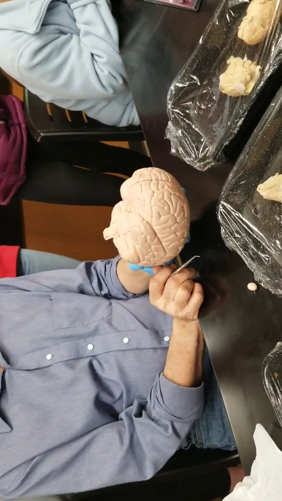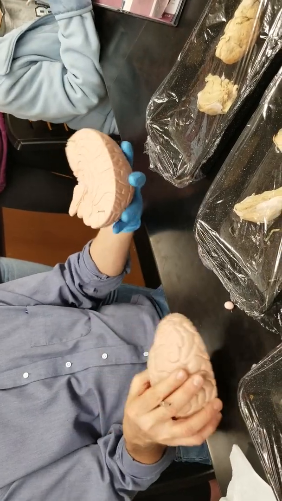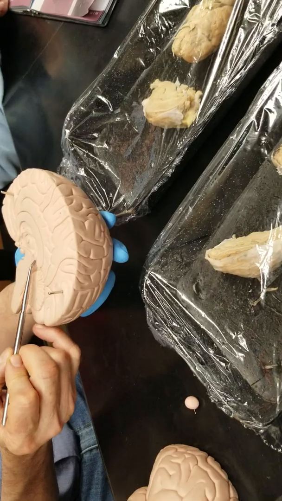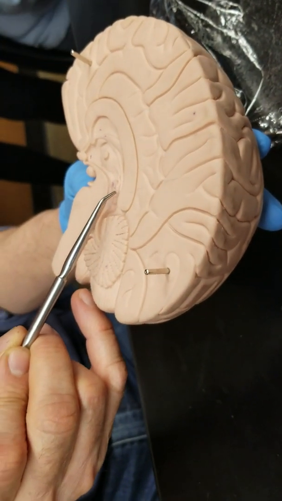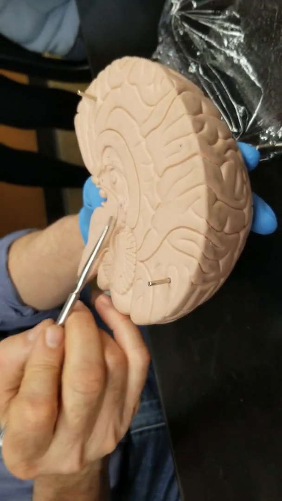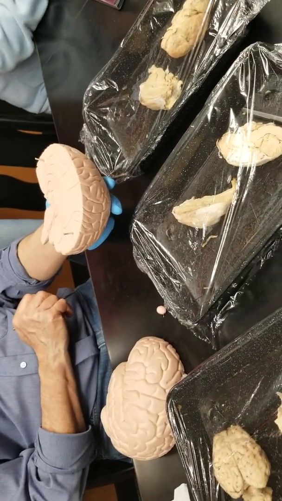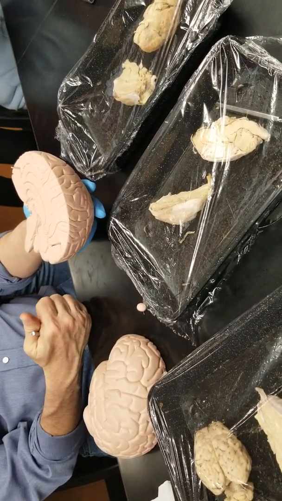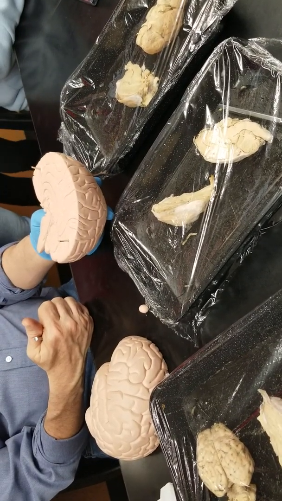The pineal gland. We have to look at the brain in section to see that. That would be this thing right here. If you follow the corpus callosum around, right at the end of it is this little bump, the pineal gland. The meninges we can't see on this brain, but we'll see them on the sheep brains in a minute. Go to the sagittal view.